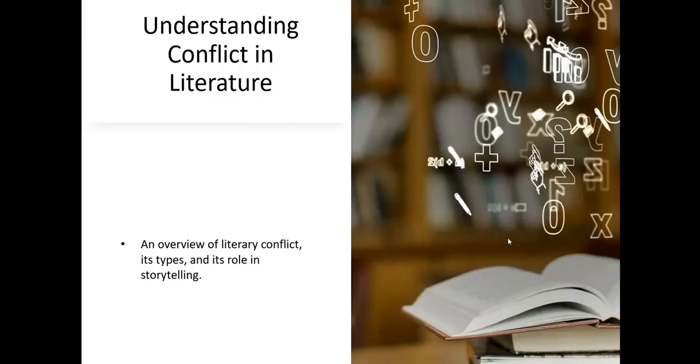Let's talk a little bit about different types of conflict. They're very important in storytelling, so I want you to think about what this means, and think about stories that you've listened to or stories you've read or watched, and how these types of conflicts make the story better. They're necessary for the story. So let's just have a look at some of the information here.